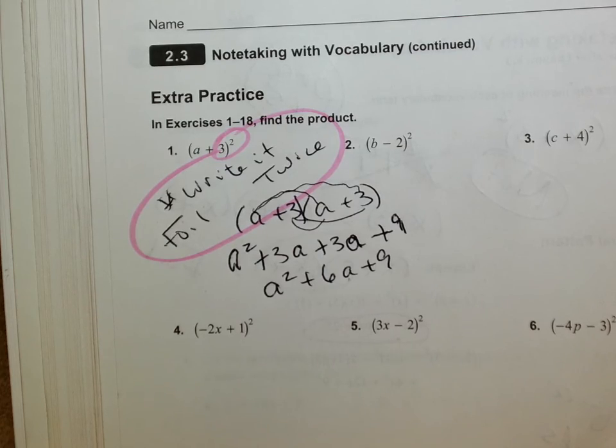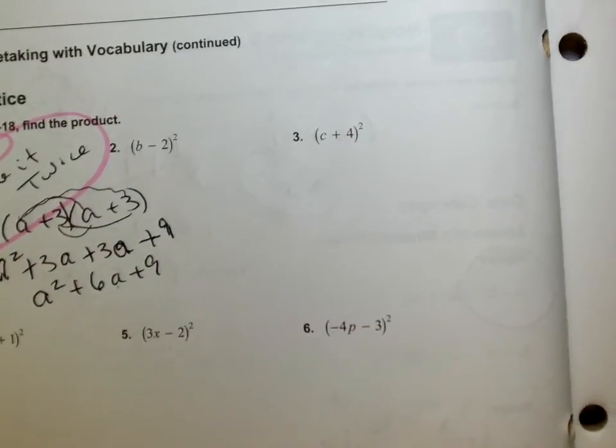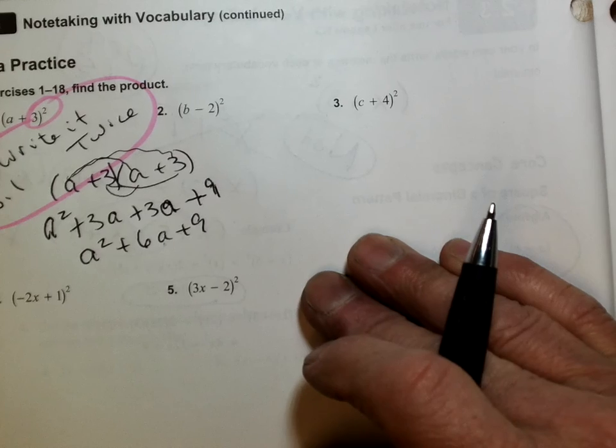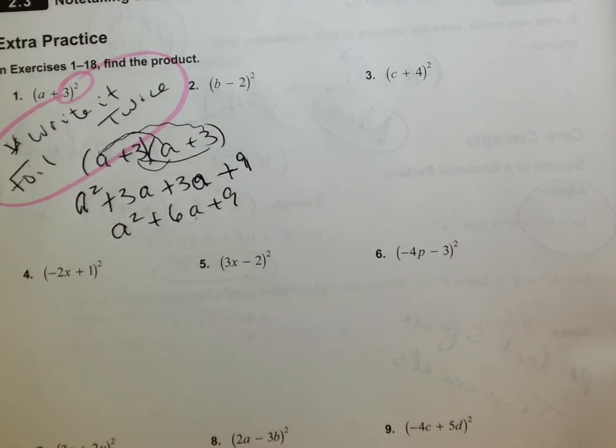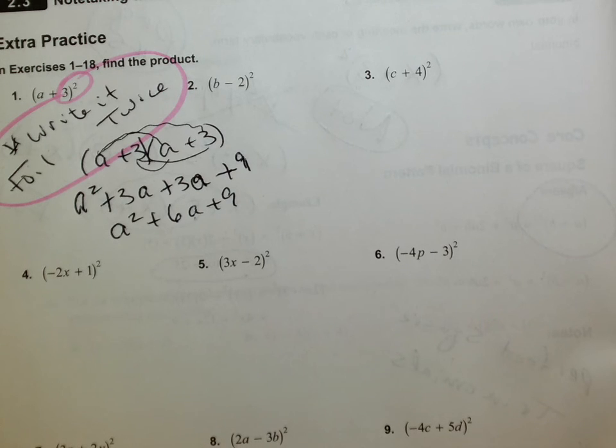I would like you guys to try number 3 on your own. Try number 3. Okay, I want everybody to try number 3. Wake up, guys. I know it's Monday morning. I want everybody to try number 3 on their own.